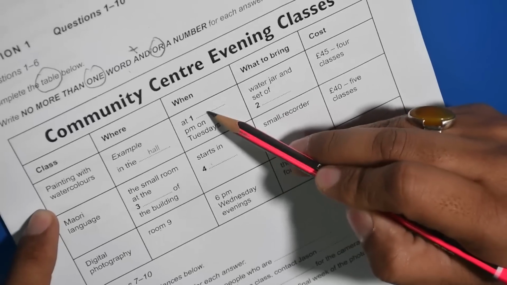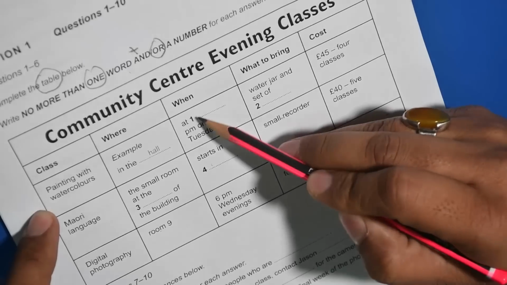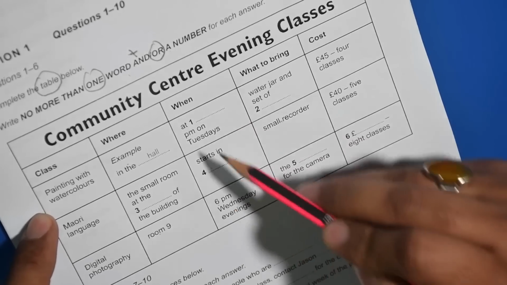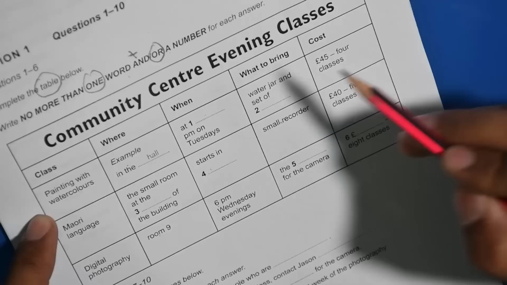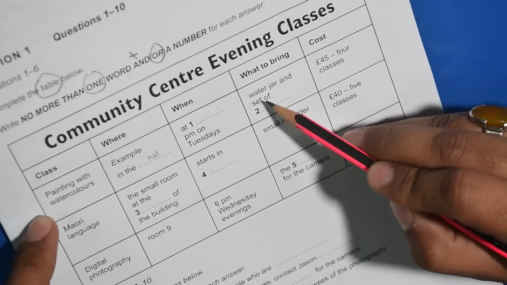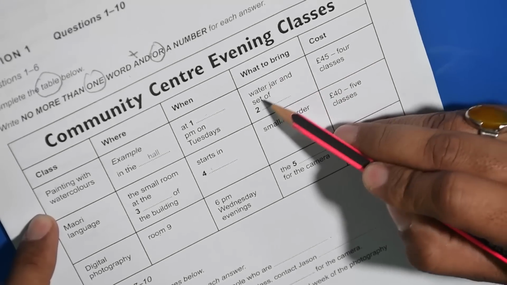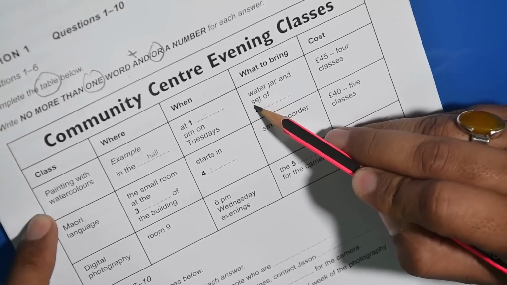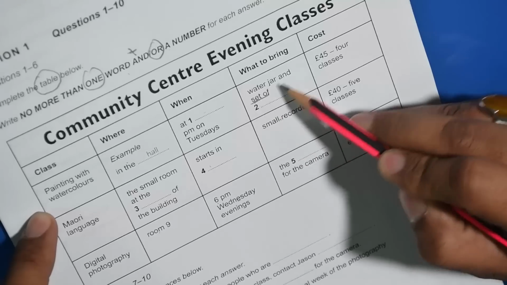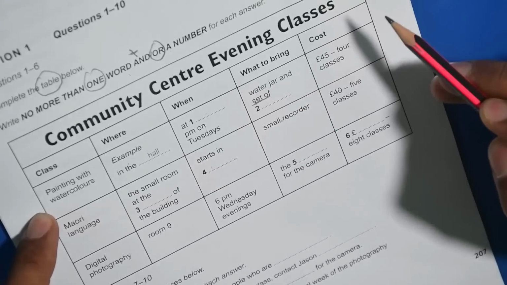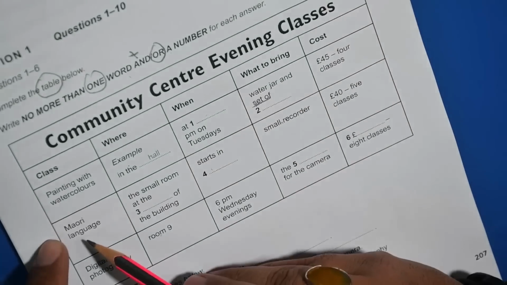Okay, this is example which is done. When at dash PM on Tuesday. Dash PM, now here they've written 6 PM. So it means it's going to be a time. Next, water jar and set off. What to bring? 2 things you need to bring. One is water jar and a set off, pair of, whatever of something you got to bring. Cost is already mentioned, so you don't need to read.